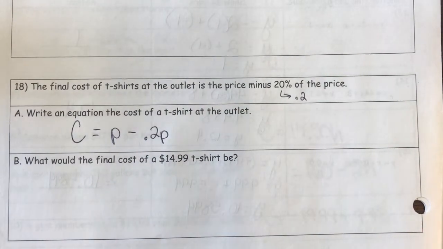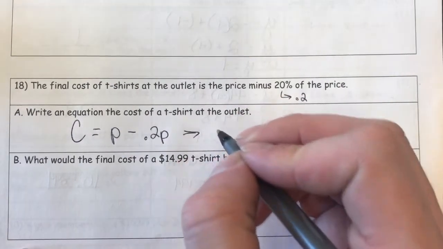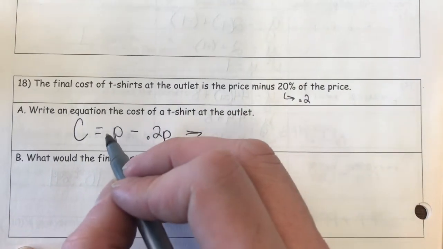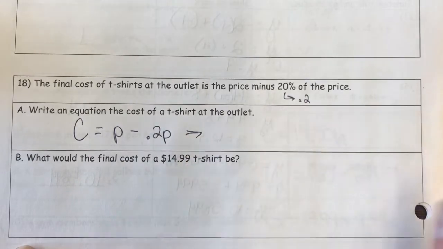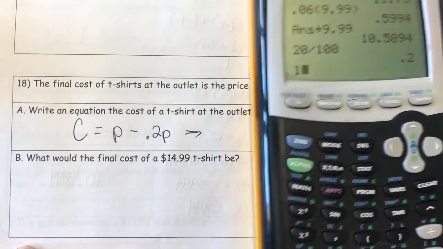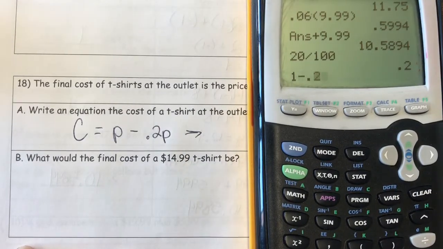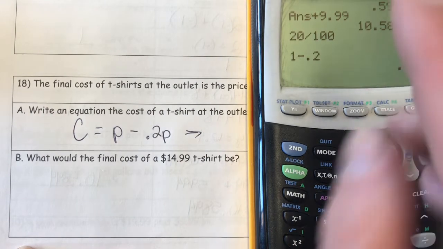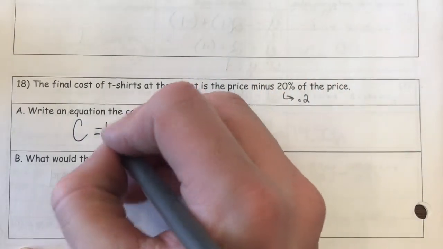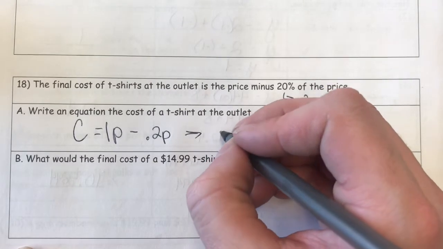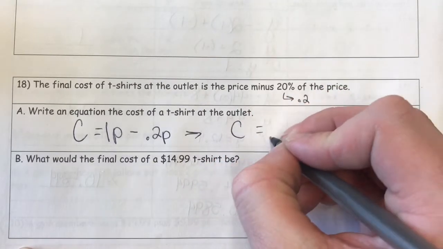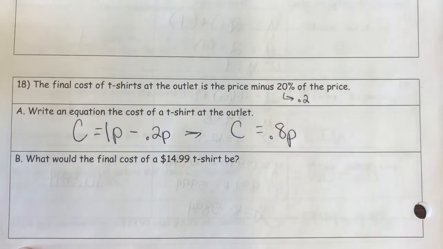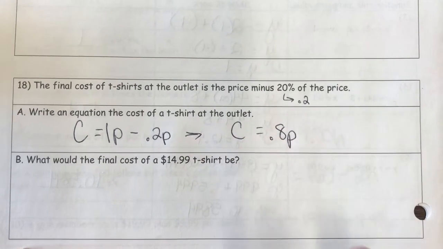Now what I'm going to do is I'm going to combine these. You don't have to do it this way, but I have a price and I'm taking away 0.2 of the price. In other words, I have a whole 1 and I'm taking away 0.2 from it. I am left with 0.8 of it. So 1p minus 0.2p is going to be 0.8p. You didn't have to combine it, but I did because why not?